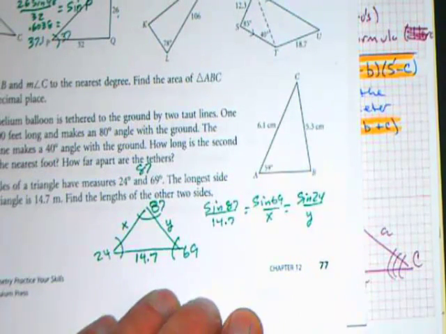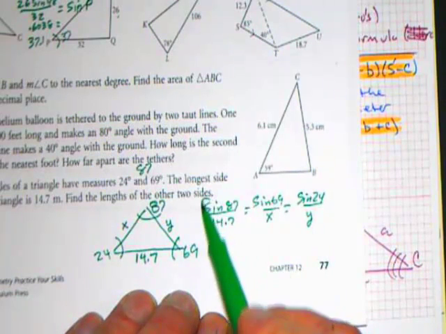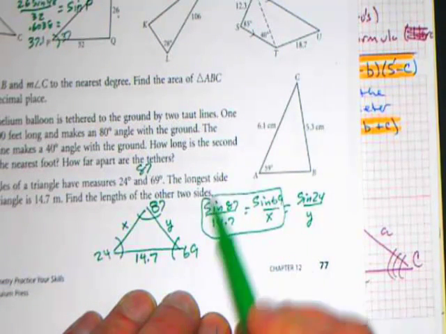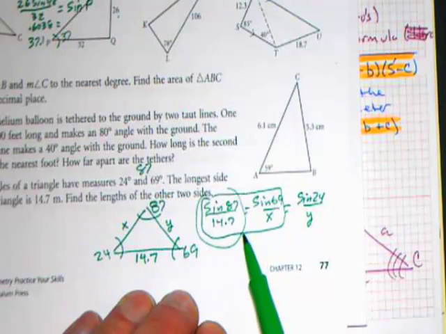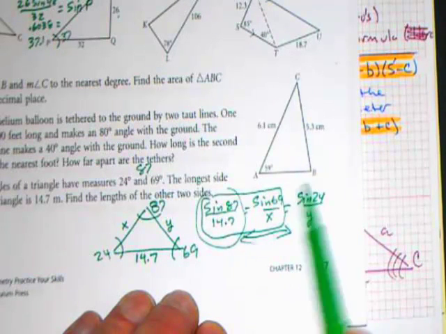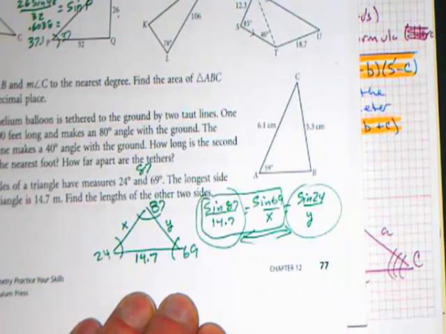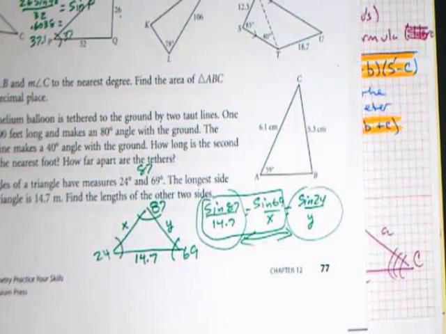So you've got two separate ratios to solve. Solve this one, figure out what x is, solve the two outside ones, and you can figure out what y is. So I'll leave that for you guys to finish up. So those are selected problems from the 12.3 Law of Sines sheet.